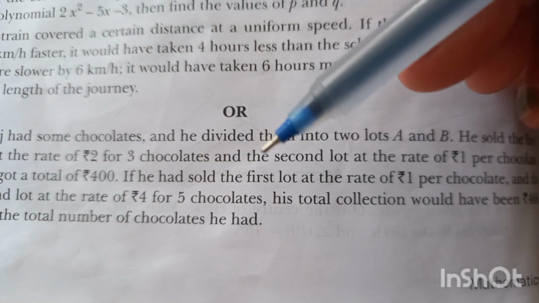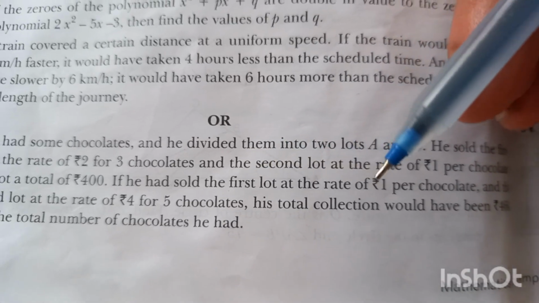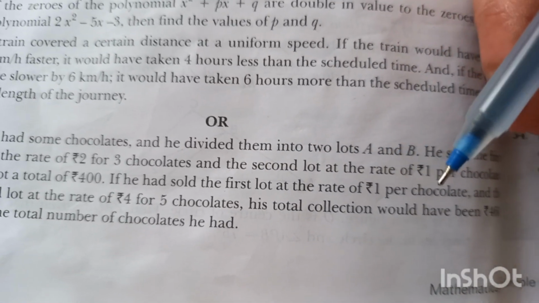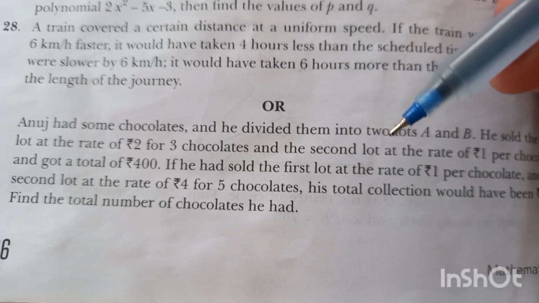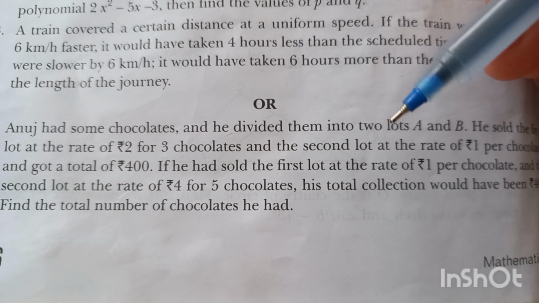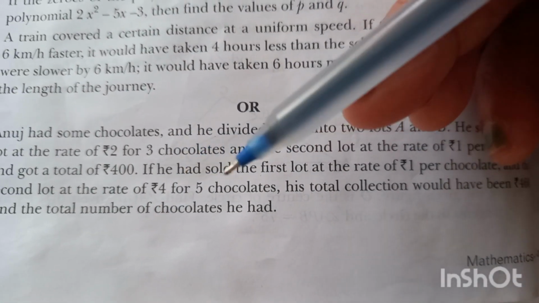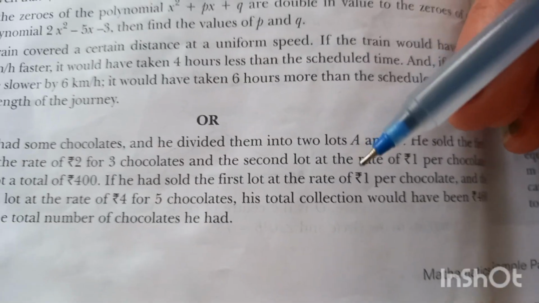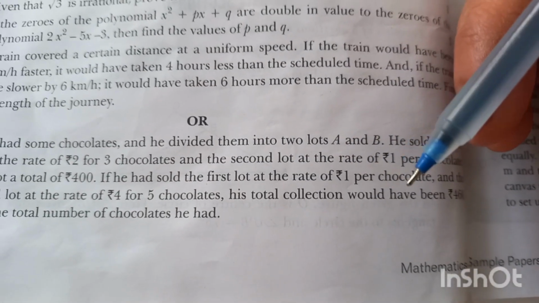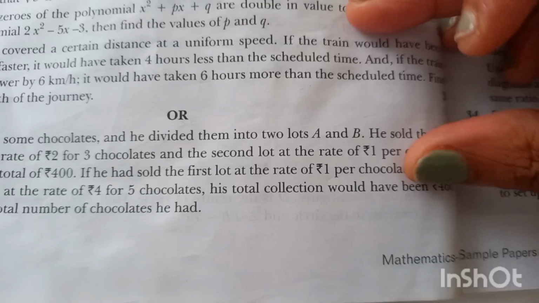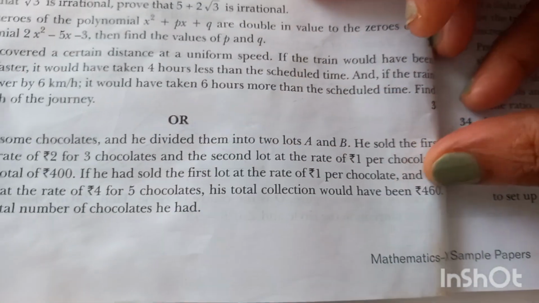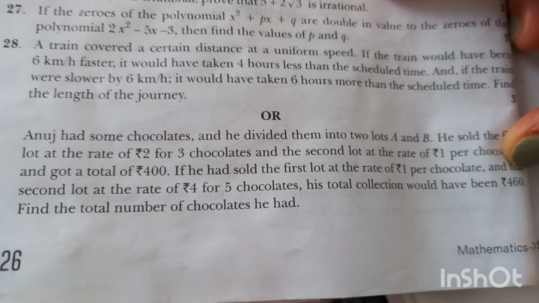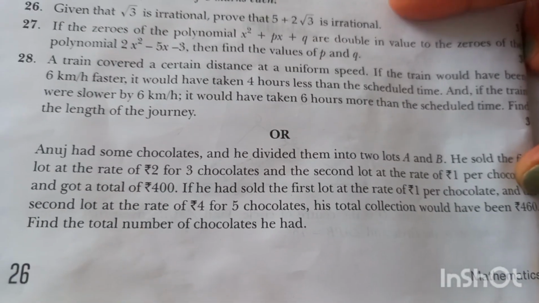If he had sold the first lot at the rate of 1 rupee per chocolate and his second lot at the rate of rupees 4 for 5 chocolates, his total collection would be 460 rupees. Find the total number of chocolates he had.